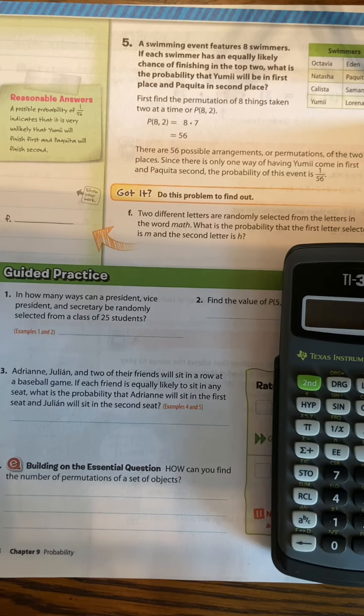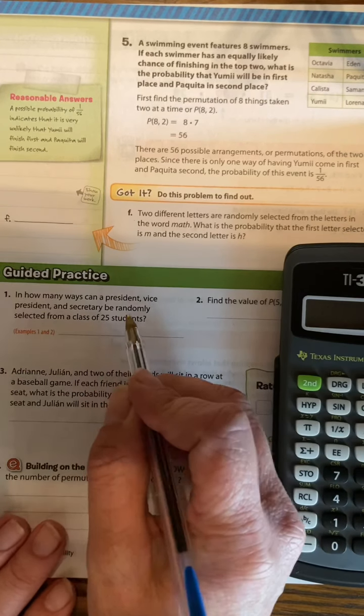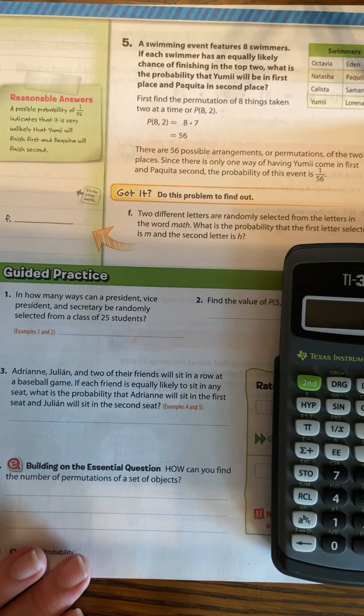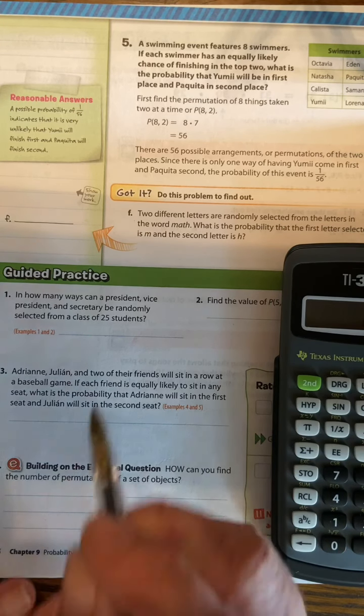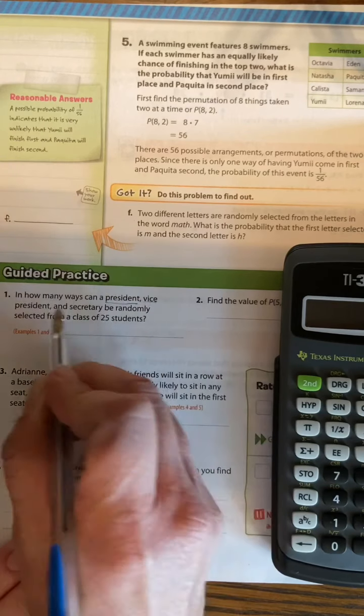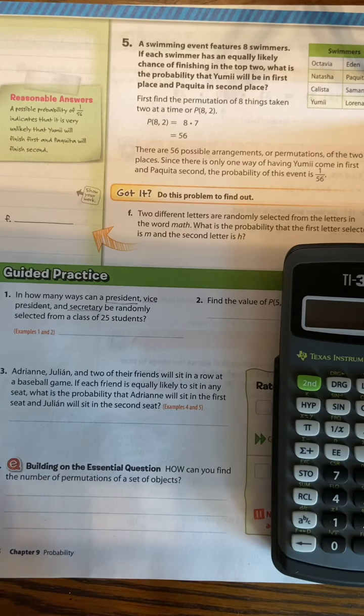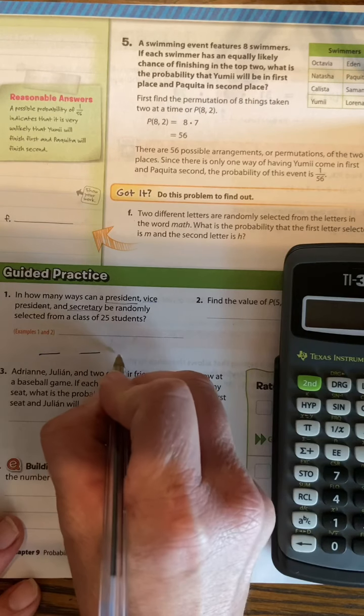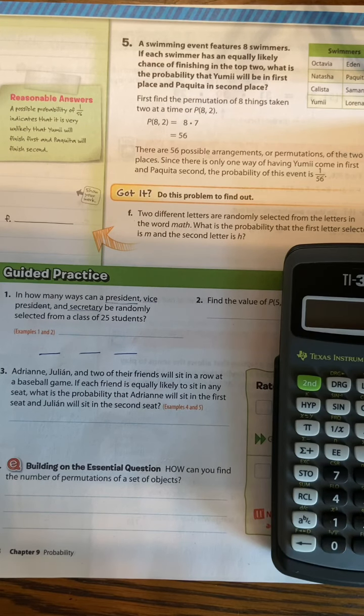So number 1 says, in how many ways can a president, vice president, and secretary be randomly selected from a class of 25 students? Now here's the strategy I want to offer you. I want you to start by asking yourself, how many different times are we going to have to choose a person to fill the role of president, vice president, and secretary? Well, there's 1 president, 1 vice president, and 1 secretary. So that means there are 3 different times that we're going to have to choose a student for those roles.